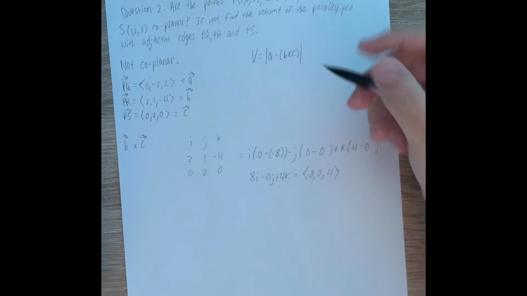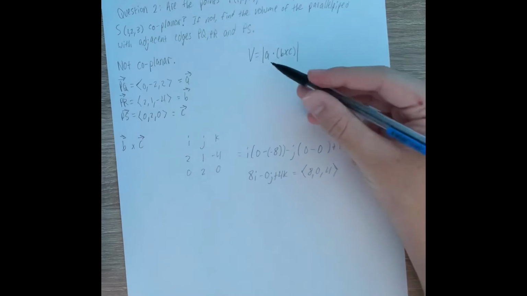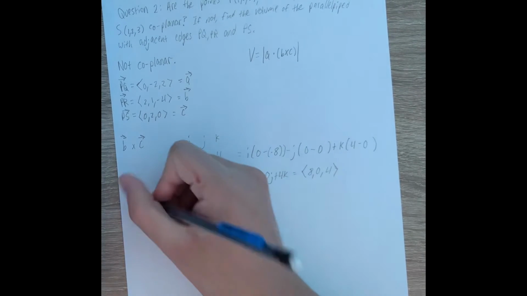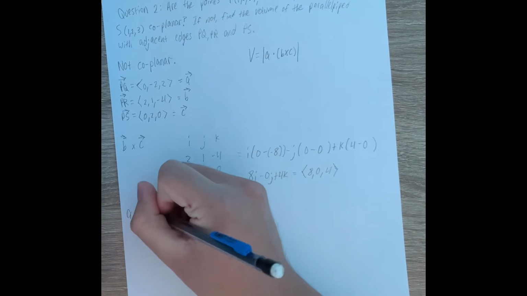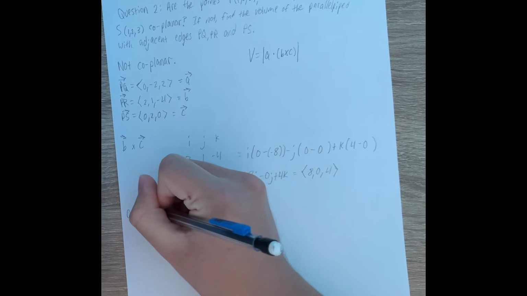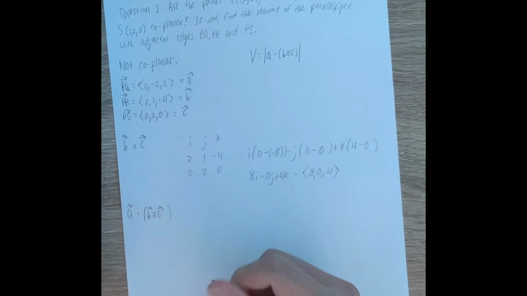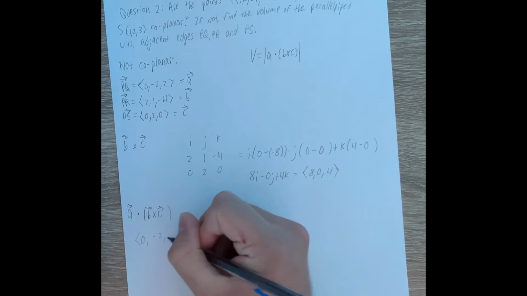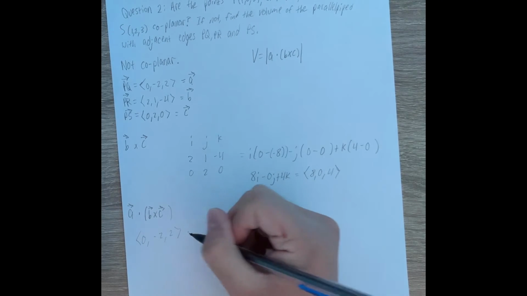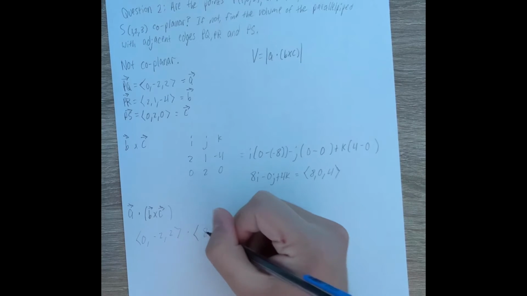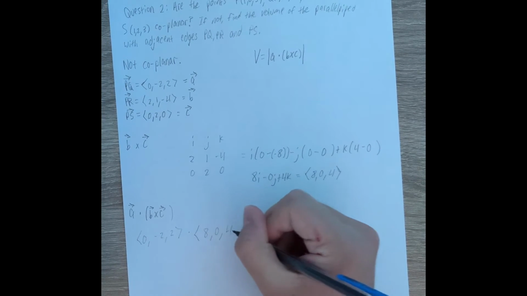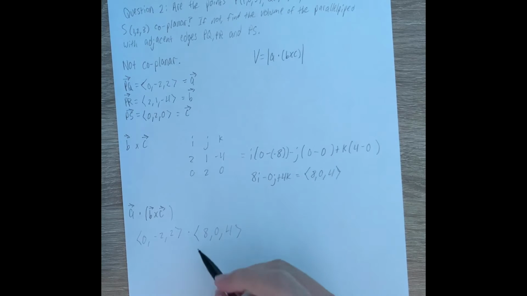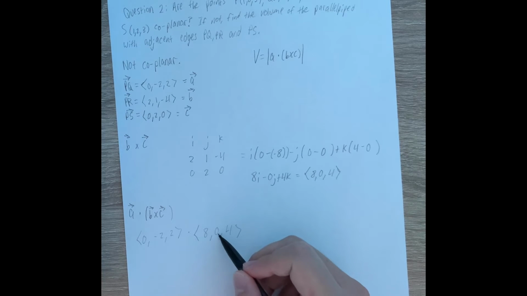Now we can find the dot product of A with this new vector. So A dot B cross C would be A, which is PQ, is 0, negative 2, 2. Finding the dot product with 8, 0, and 4. So to do this, we're just going to multiply the first two, add them to the product of the second two, and add that to the product of the last two.